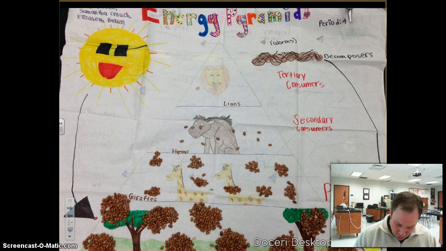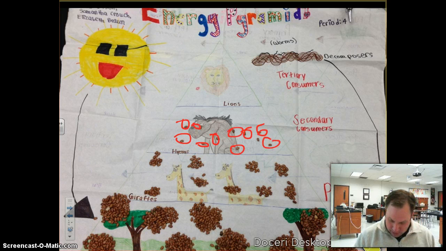So here in this picture, I've got 1, 2, 3, 4, 5, 6, 7, 8, 9, and then 10. So I've got my 10 individual beans there. Now, one of those beans, only 10%, is getting moved up to the tertiary consumer level.